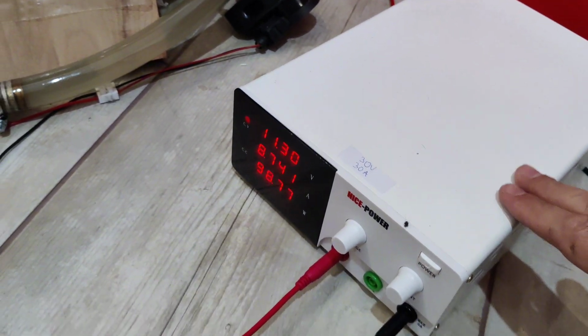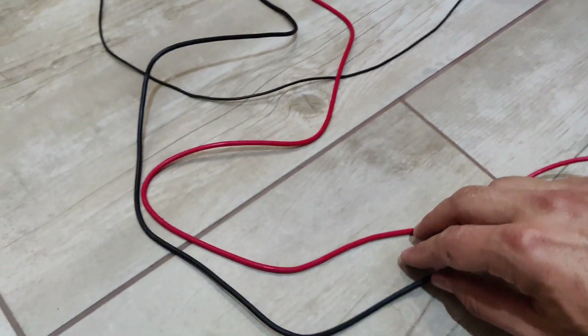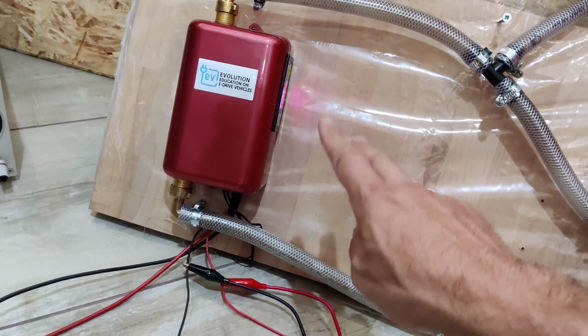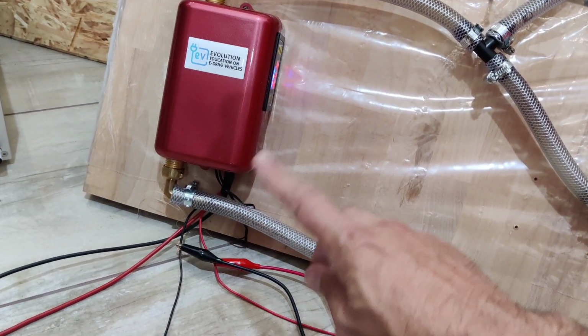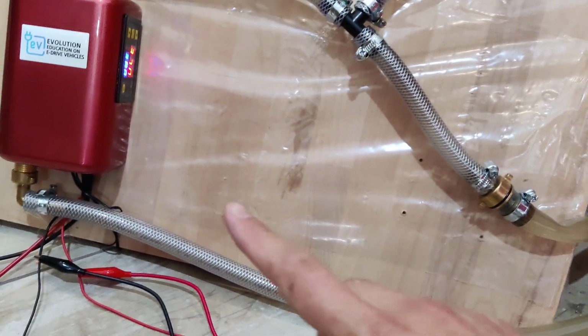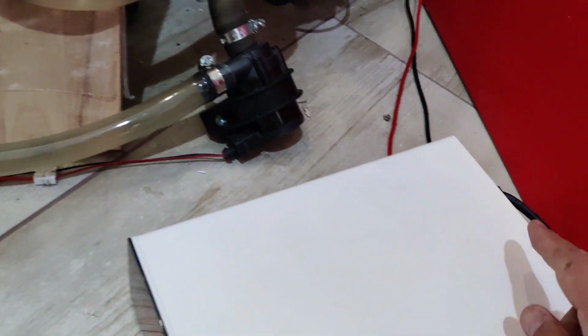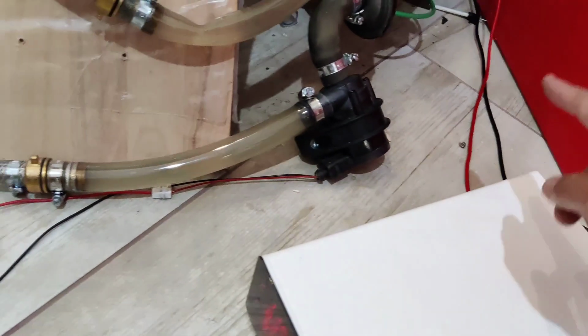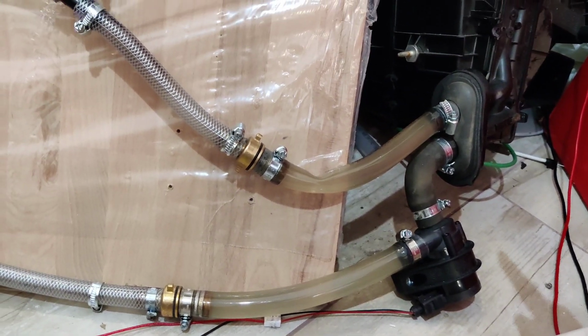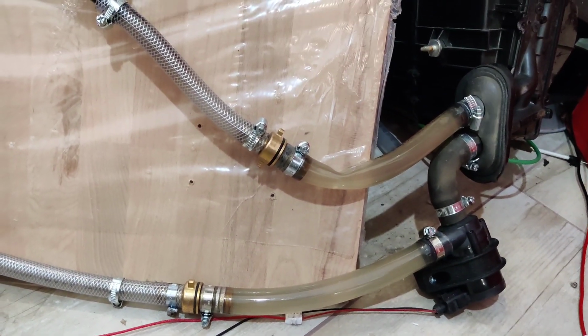On this power supply we are powering with 12 volts the thermostat and the contactor inside of the heater and the water pump, and from the back side we are also using the same power to power the ventilation system in your car.